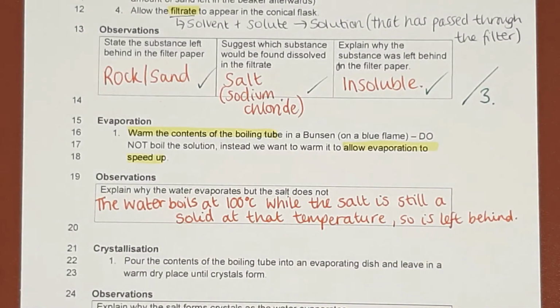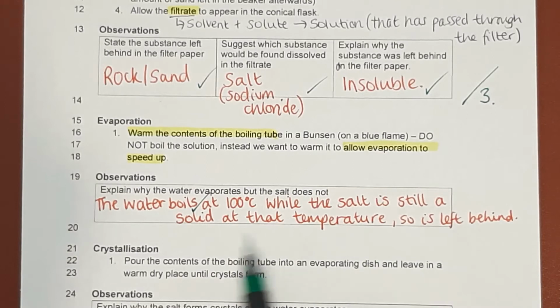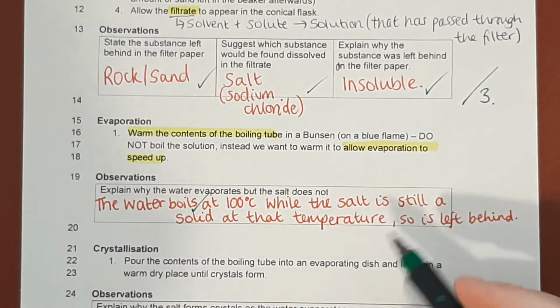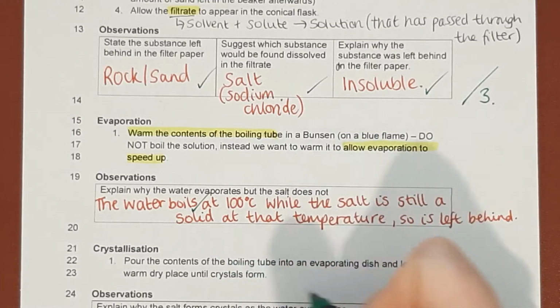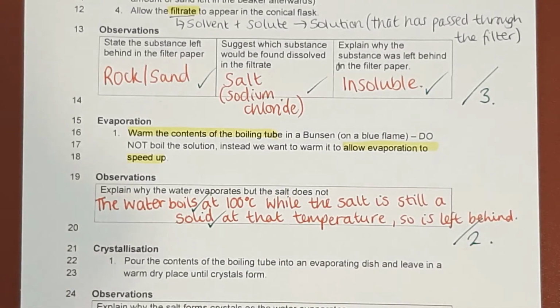So basically, you need to explain that the water's boiling, so anything around boiling would get you the mark, but the salt doesn't boil until a much higher temperature. So anything along the lines of the salt is solid at that temperature, or it boils at a much higher temperature, anything along those lines. So the fact that it's still a solid. So there's 2 marks here for this. Give yourself a mark out of 2.